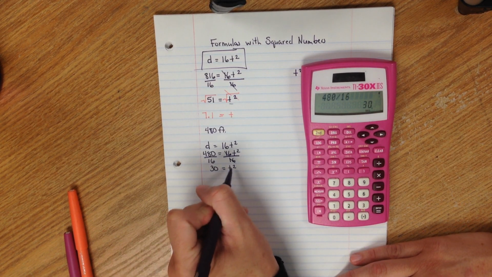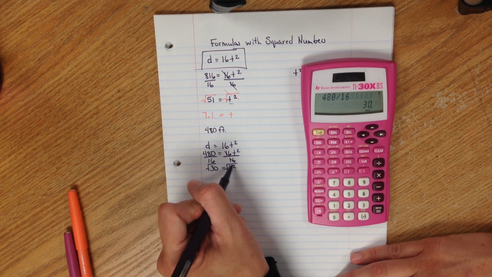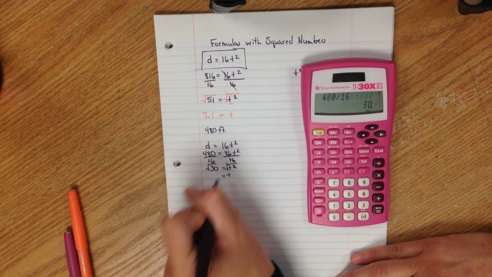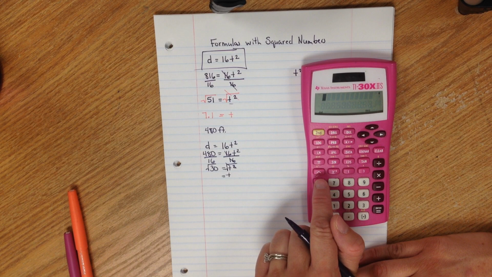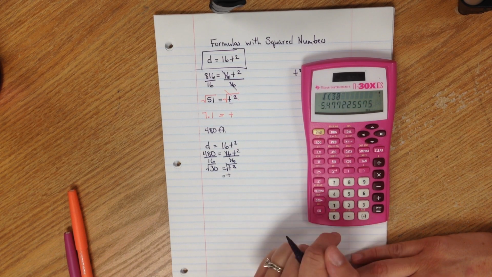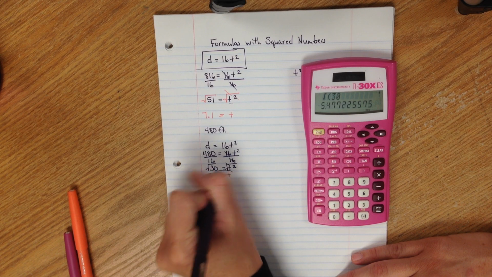I need to unsquare the t. To do that, I'm going to take the square root. Whatever I do to one side, I have to do to the other. That gets rid of it here, so I'm left with just t. And again, to find the square root, I do the second button, then right there, and 30, and we'll round it to 5.5 seconds.